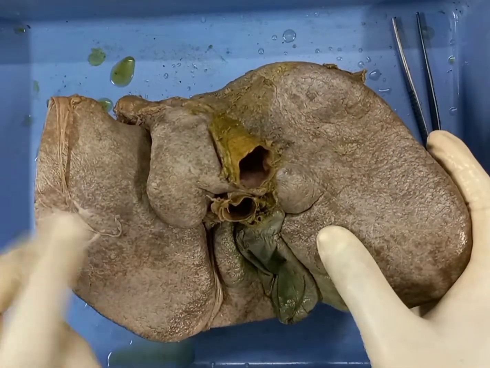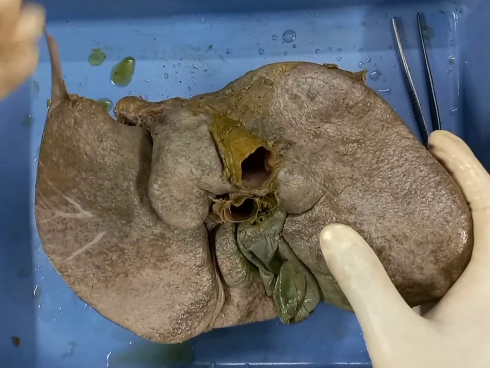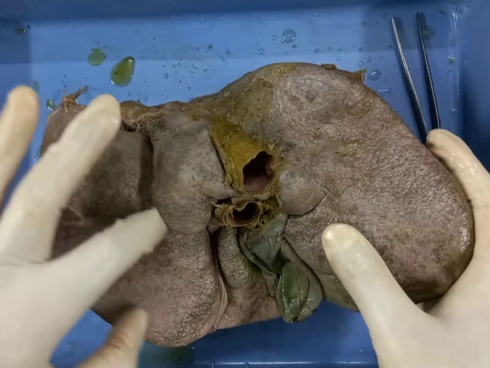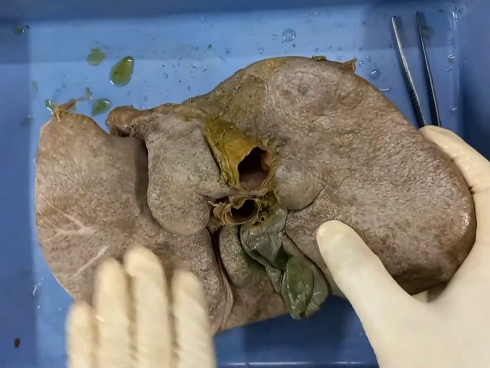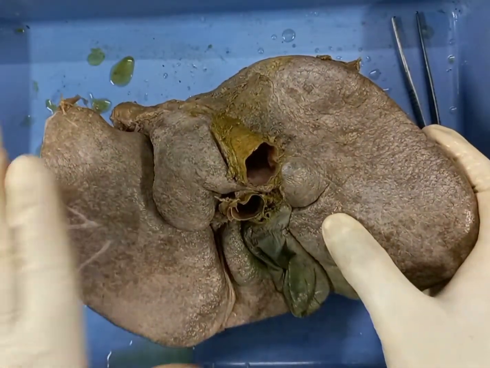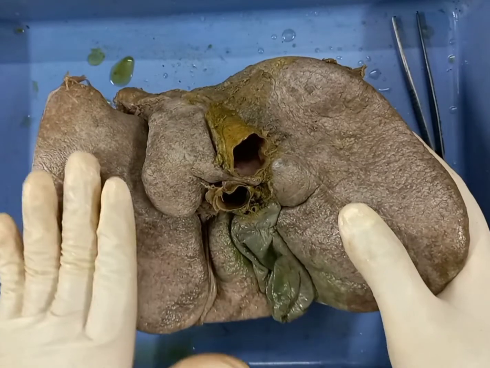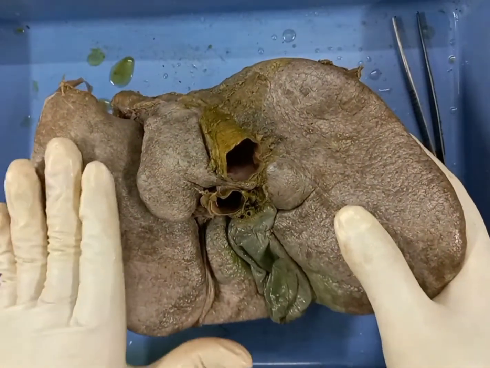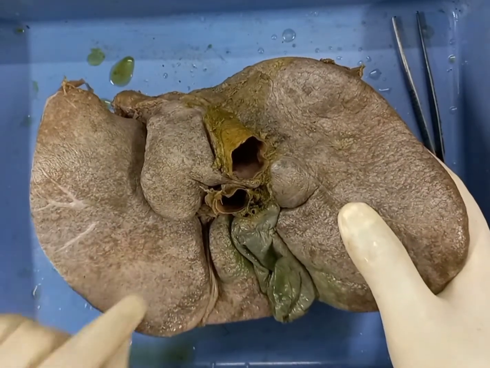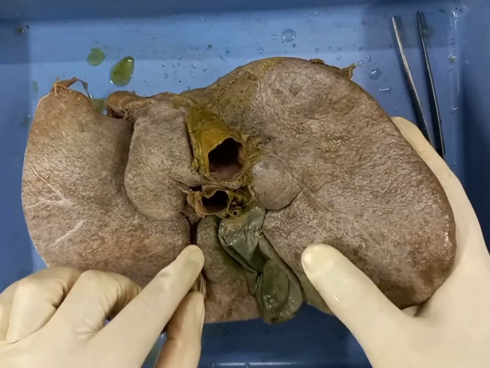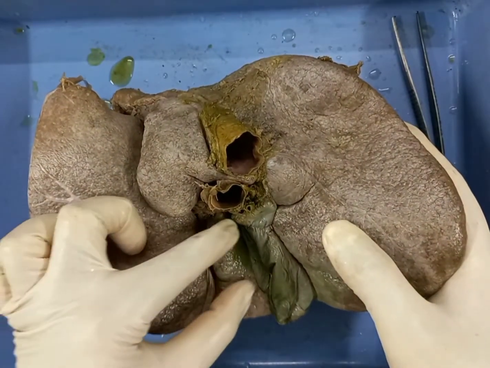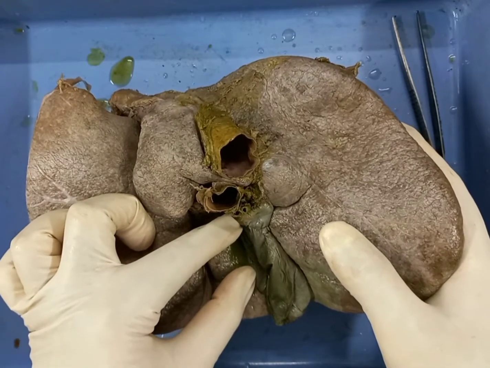Let us see here. From the left side comes the esophagus, the abdominal esophagus, which soon becomes the fundus and the body of the stomach. So this is the gastric area of the liver, in relation to the stomach. Which surface of the stomach? It is the antero-superior surface of the stomach that is related here. And soon it will form the pyloric part of the stomach. So this quadrate lobe of the liver is in relation to the pyloric part of the stomach.